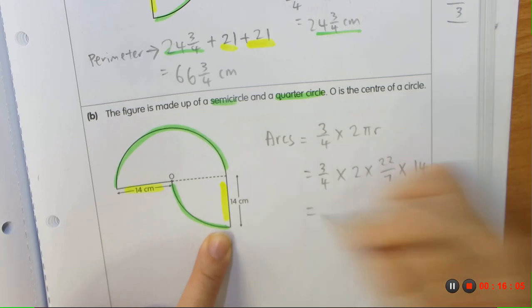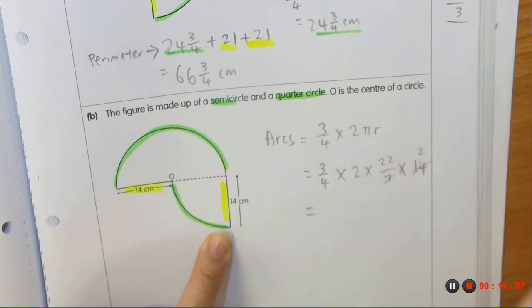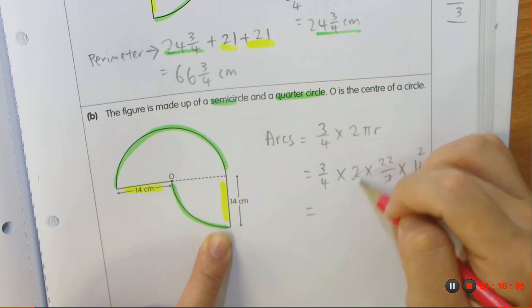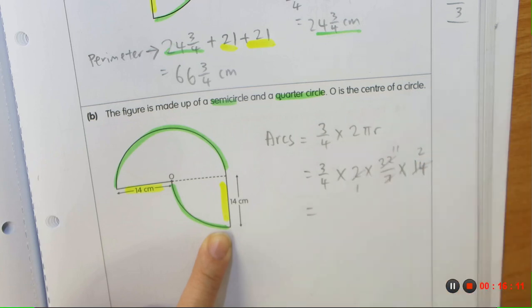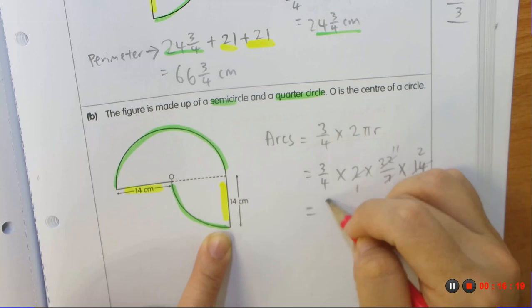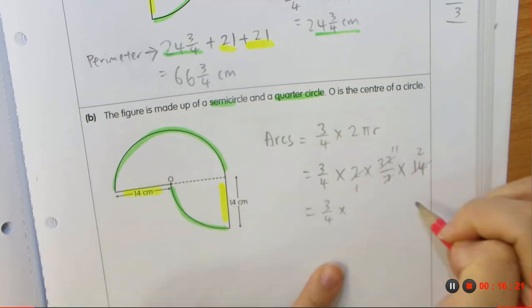And do my simplifying. So I have 22 times 3/4 times 22.